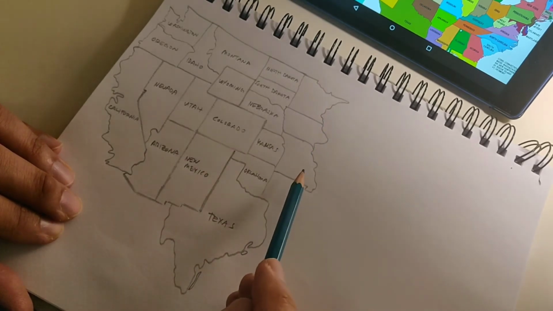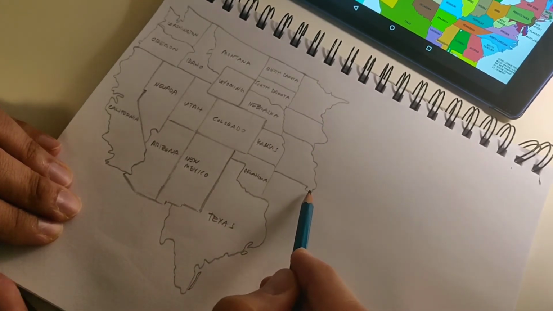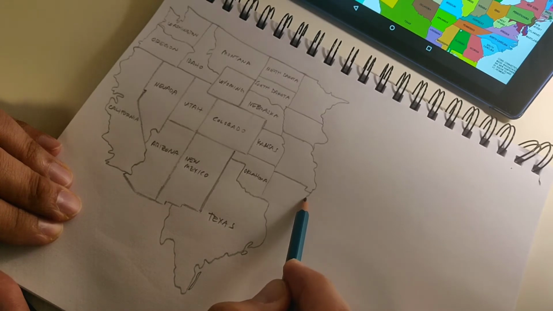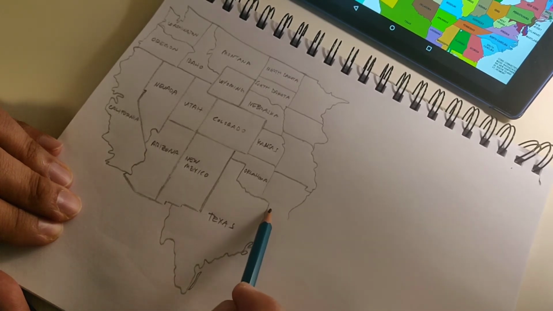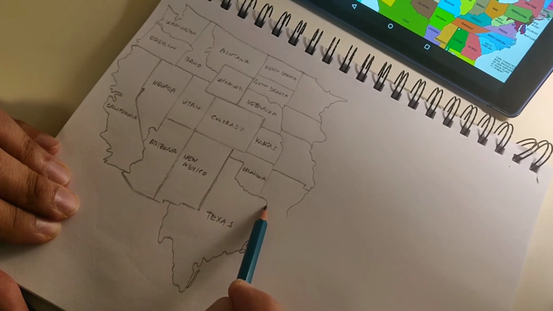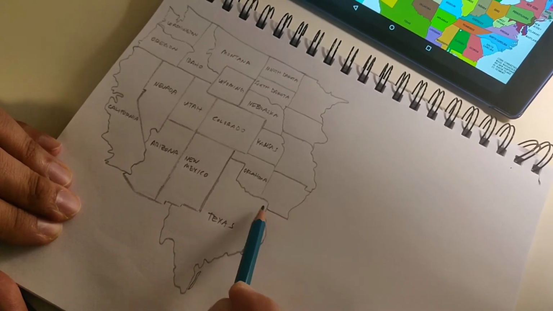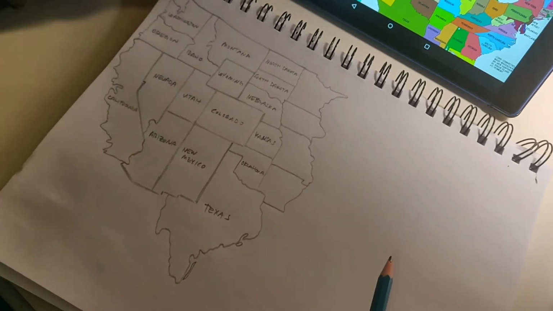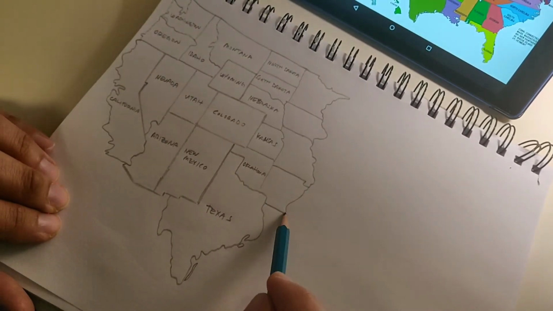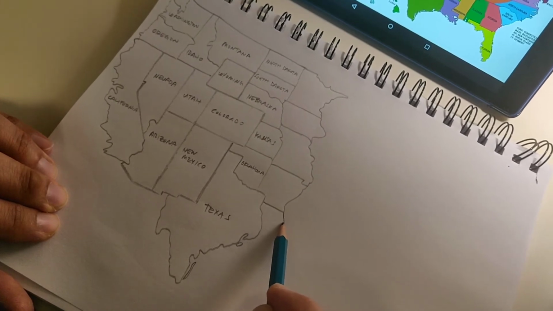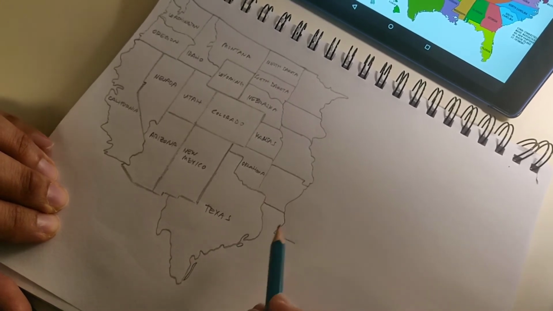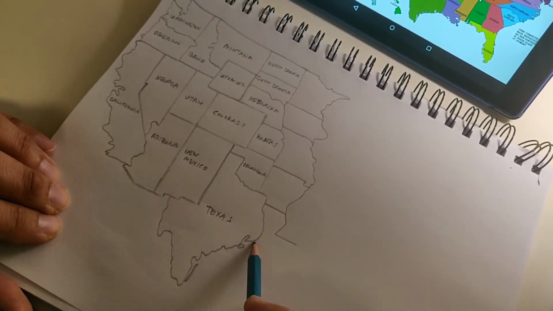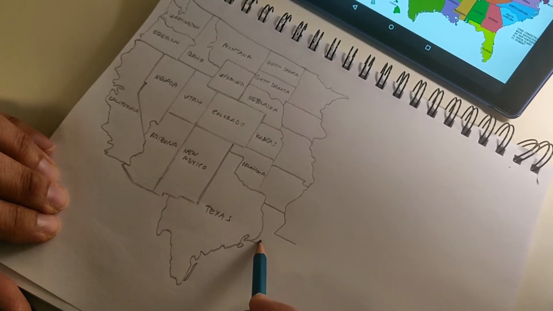So we got 1, 2, 3 in the Midwest, and then we got Arkansas. So bump, bump, bump, and then slant in, and then come out, and this is going to end right here, right in where Texas, top of Texas. And then we got Louisiana. Slant in, and come out straight. And then right here is the bottom of Louisiana.